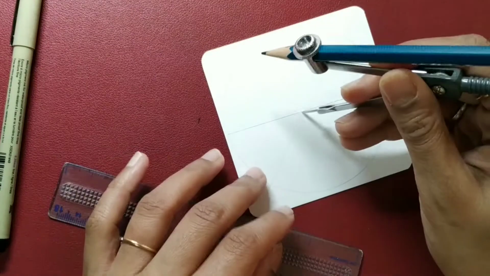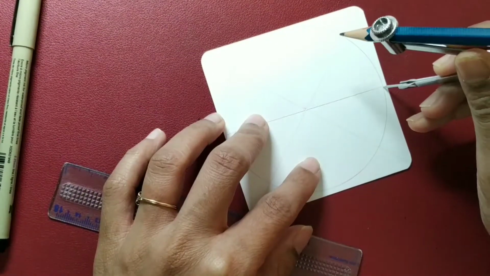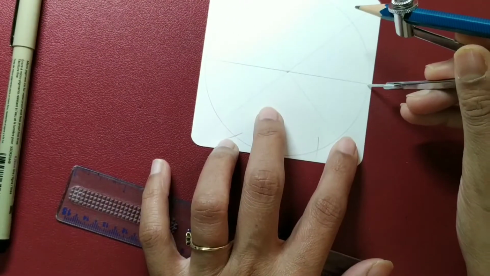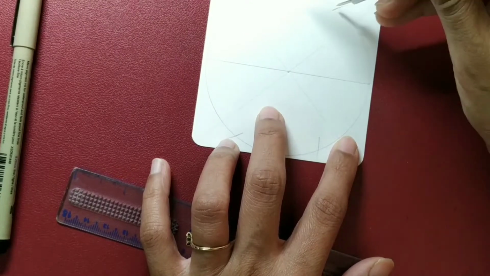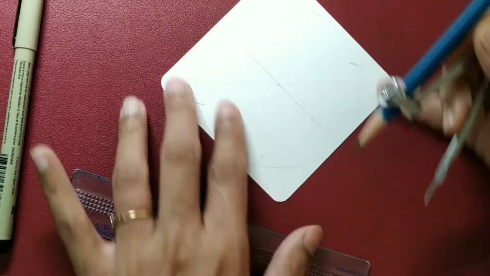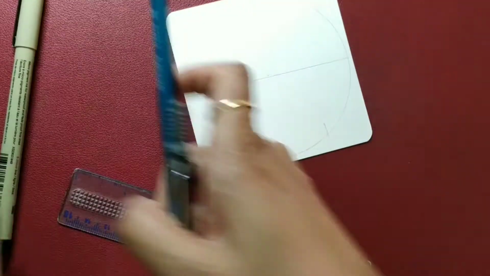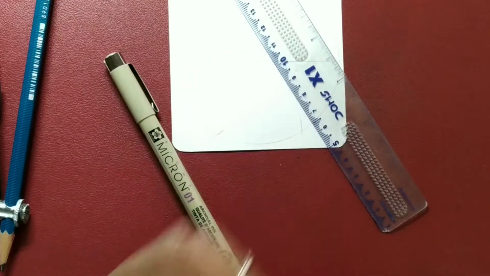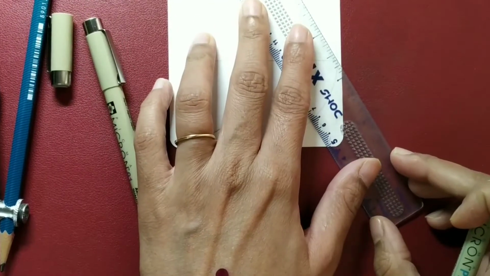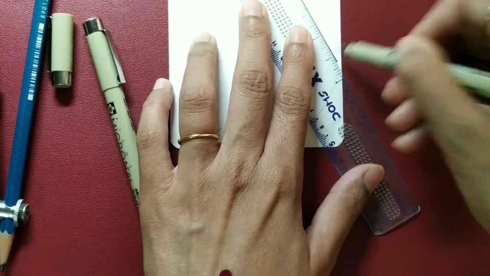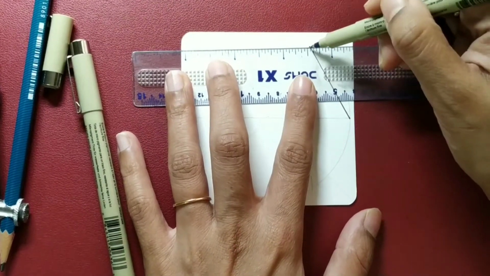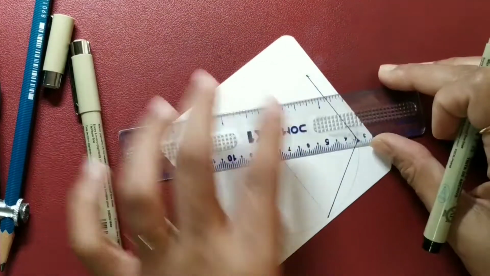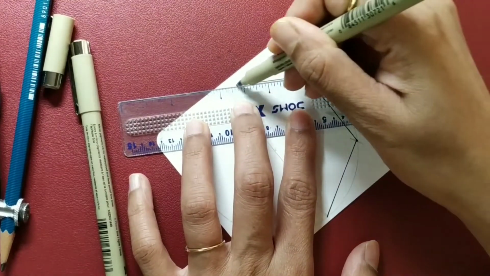Basically I'm going to use this radius and mark 2 points, one here and one here. Again use the same radius, mark 2 points, one here and one here, right? So we are going to be using these points to create a hexagon. Getting started, I'm going to pick up my pen so that the lines are a little bolder. So going to start joining these points. A hexagon has 6 sides and I'm going to form that hexagon by joining these points.